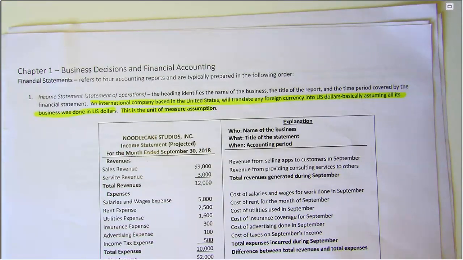The word incur means to receive the benefit of the cost. So the salaries and wages you see, $5,000, is just salaries and wages for work done for you during September. The rent expense of $2,500 is rent for just September. The utilities expense of $1,600 is utilities just for September, and so on.